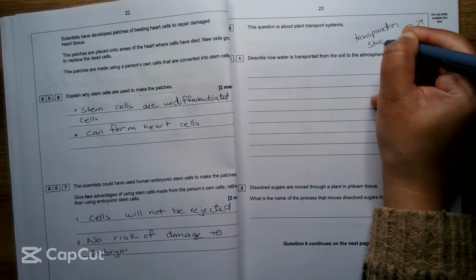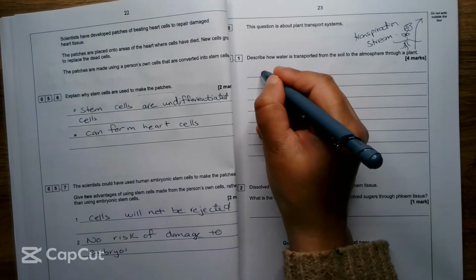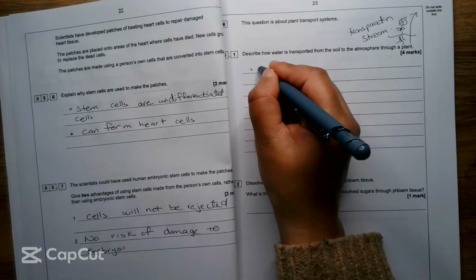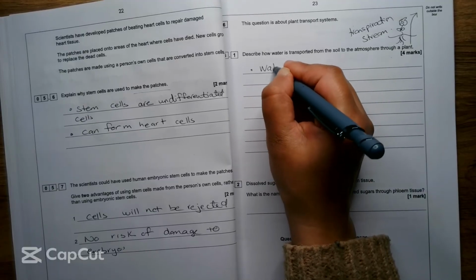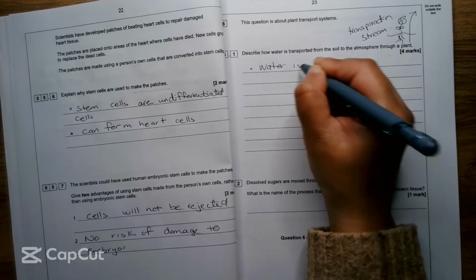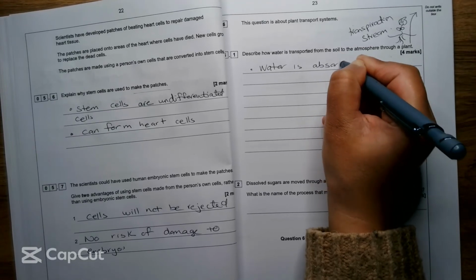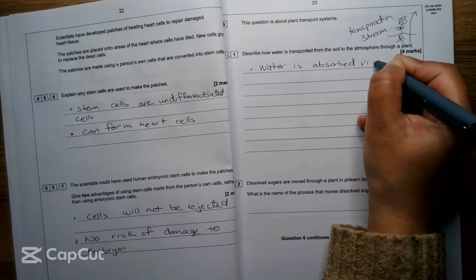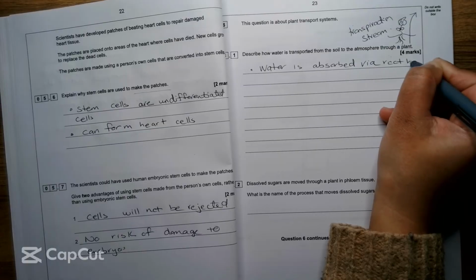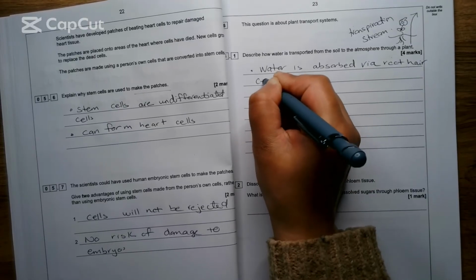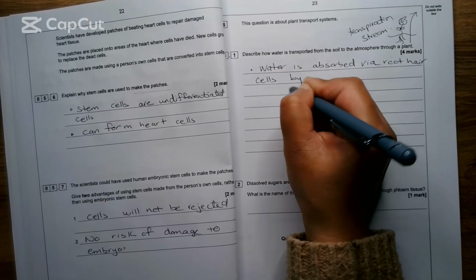You're just describing it. So you need to say that water is absorbed via root hair cells by osmosis.